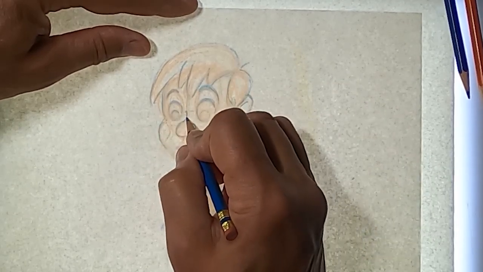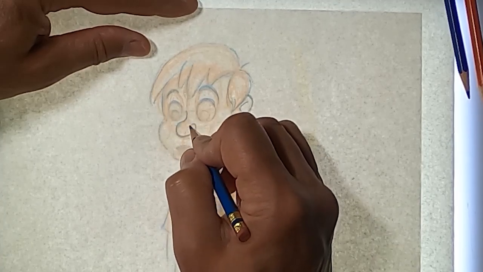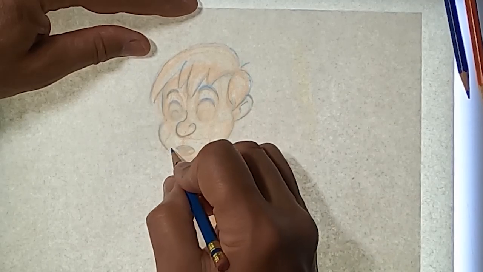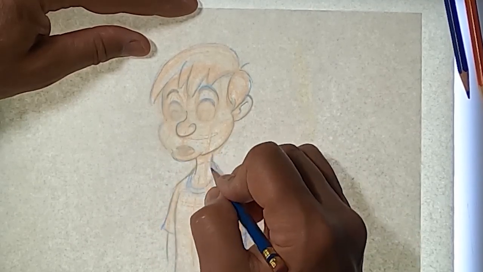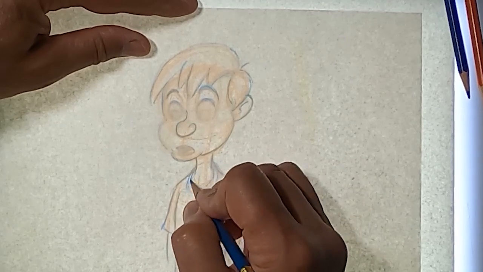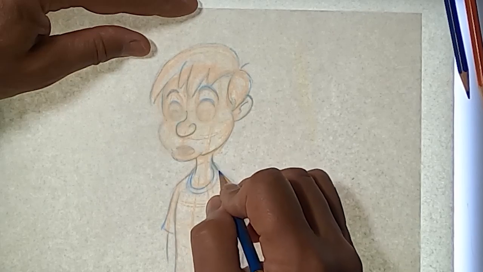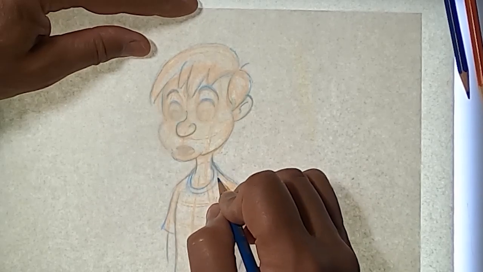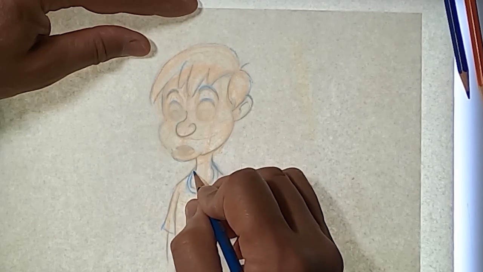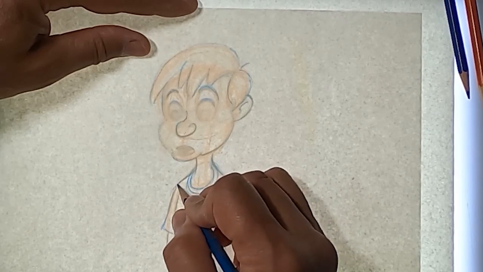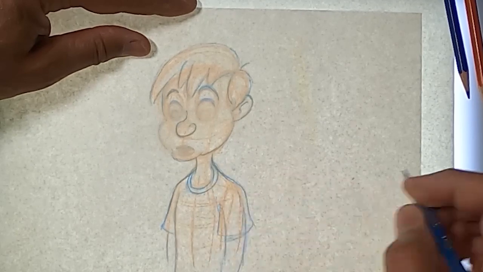So again, I'm just going over parts that I think would make the drawing better. Most of the other lines I'm just leaving as is. Like this t-shirt, this line should come straight down like that, and then the t-shirt back should just come around here, the t-shirt seam around his neck, the neckline as it were.